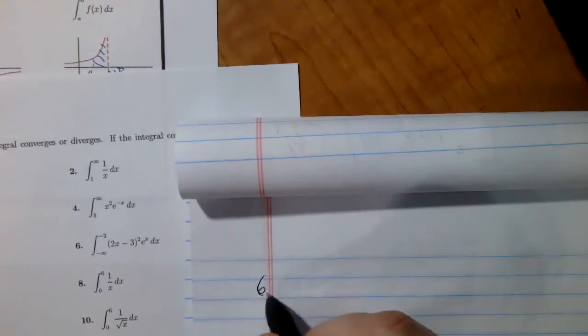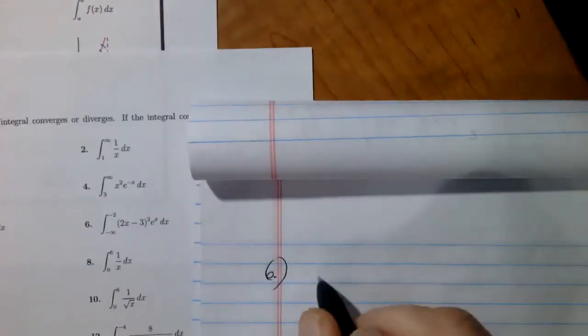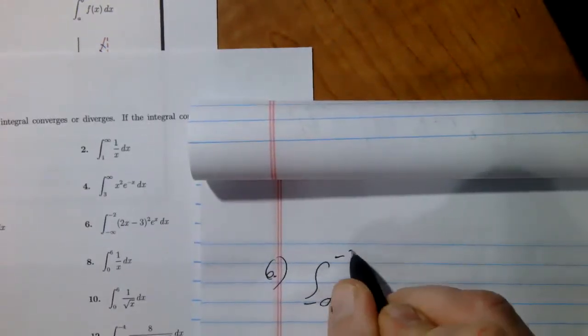Let's leave that. Keep going. So let's try 6. So with 6 now, we want to go the other way.